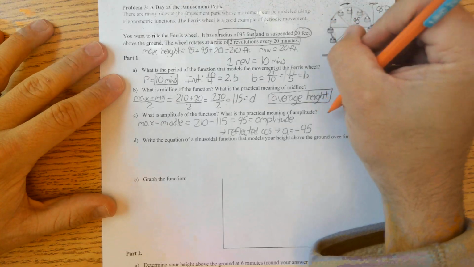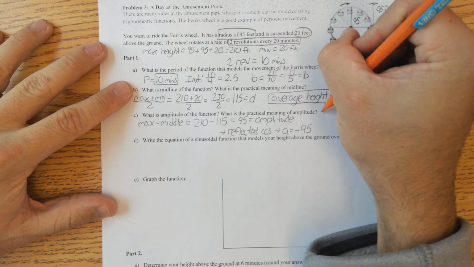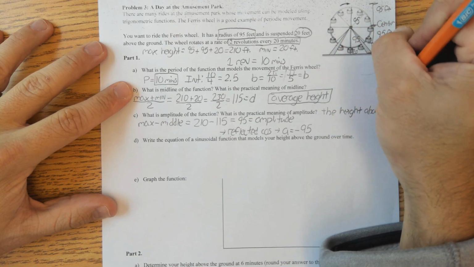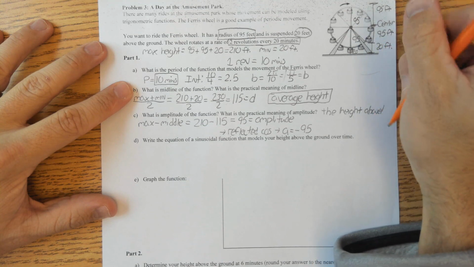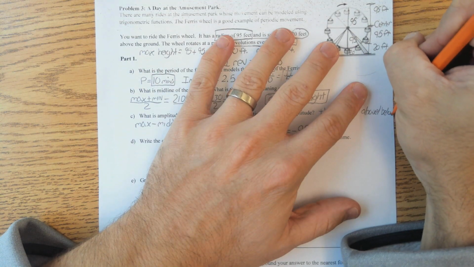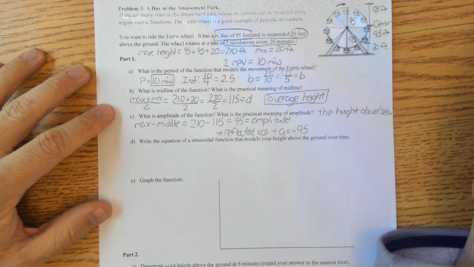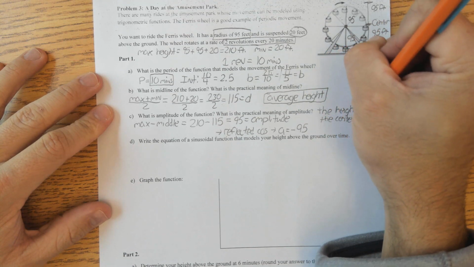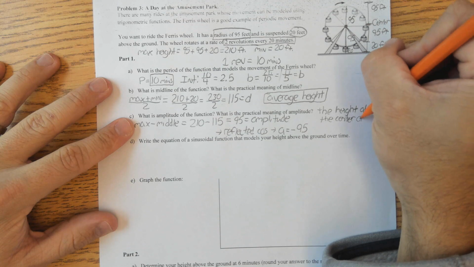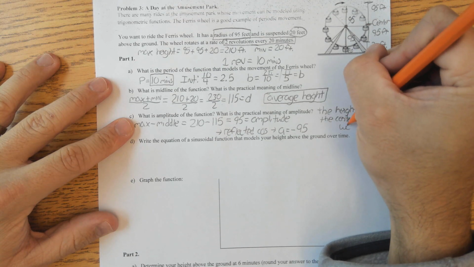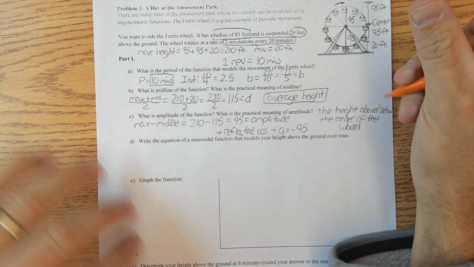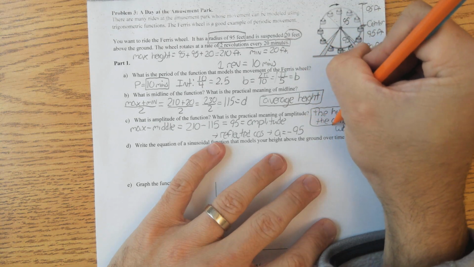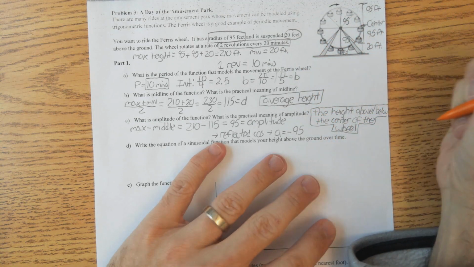And now what is the practical meaning of that? Well, the practical meaning of the amplitude is it's the height above slash below the center of the wheel. Okay, so the practical meaning of it is it's the height above and below the center of the wheel.